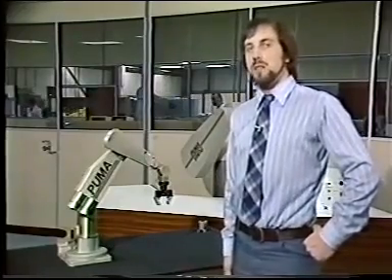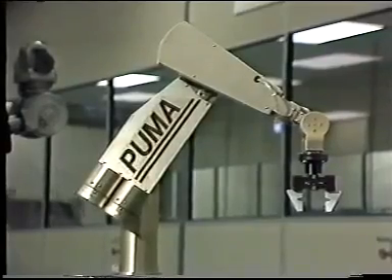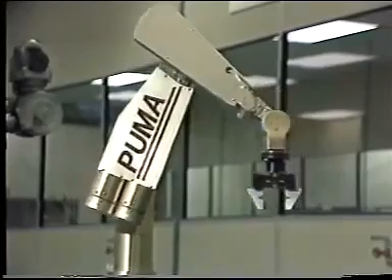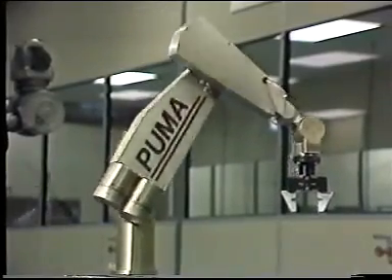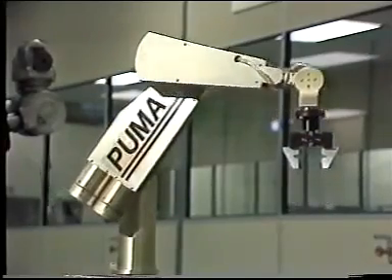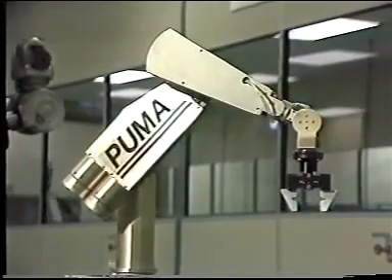How does this system solve the manipulation problem? Well, the last link in the chain, the gripper, has to hold and position an object in space. How many parameters are required to do this? If we take a look at the gripper, to position an object, it has to move in the X direction, the Y direction, and the Z direction independently to reach any point within its workspace.